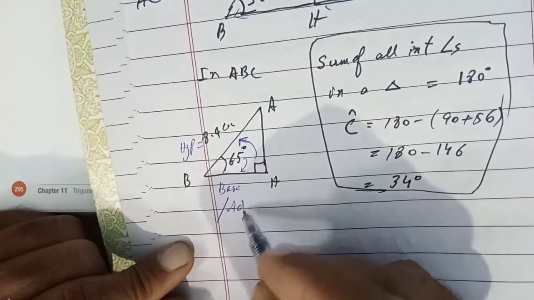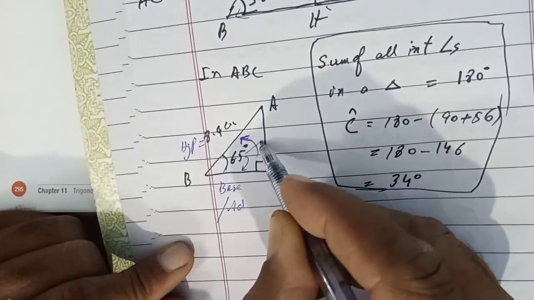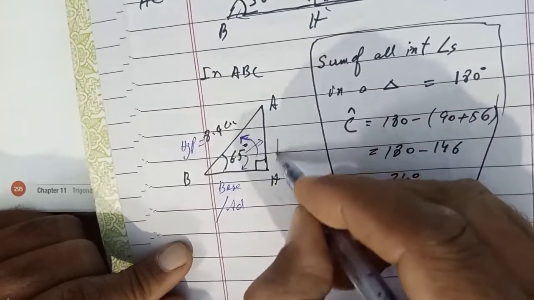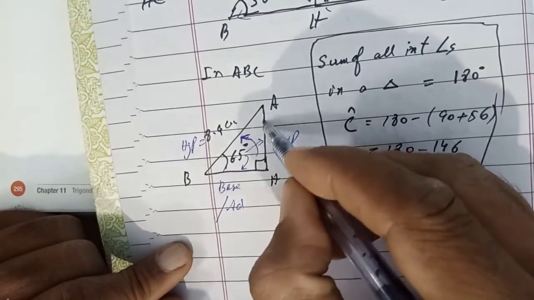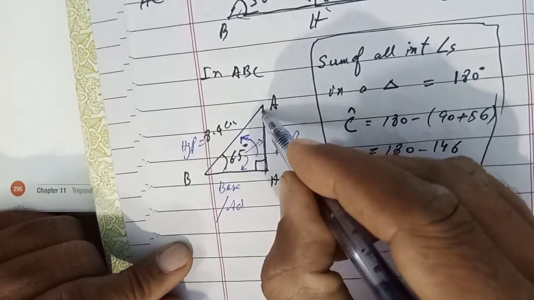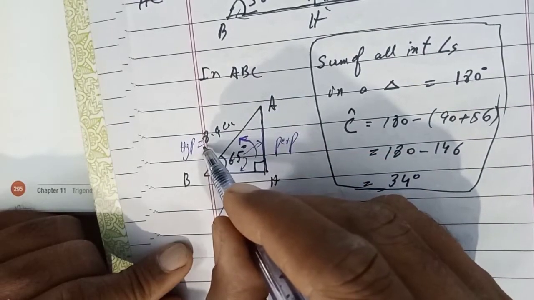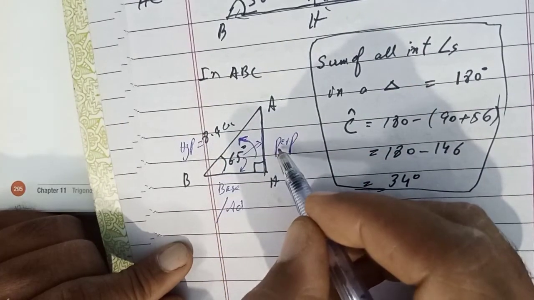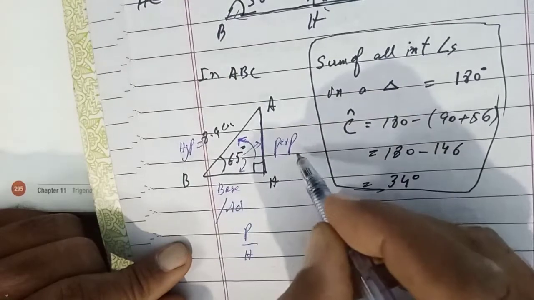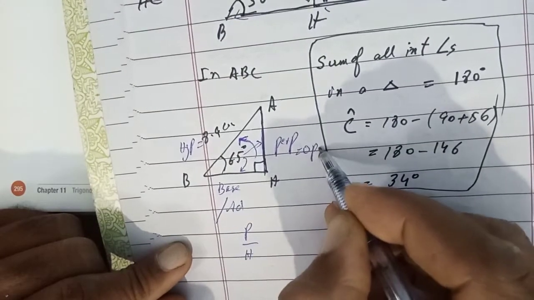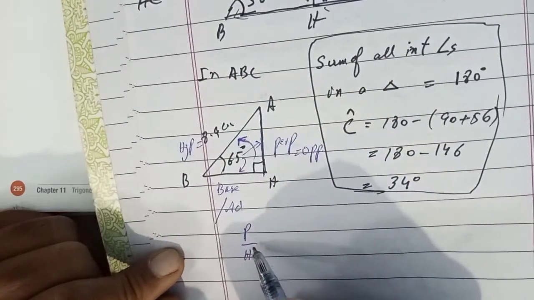The side opposite to the given angle is called perpendicular. So what have we determined? This side AH, which is perpendicular. Which side is given? This side, which is hypotenuse. The relation between perpendicular and hypotenuse, perpendicular is also called opposite side, you can say opposite over hypotenuse.